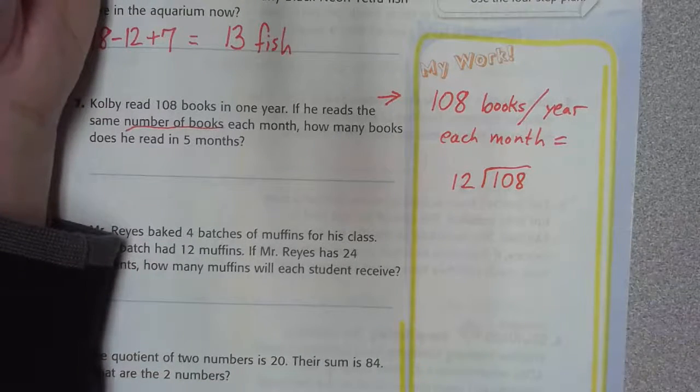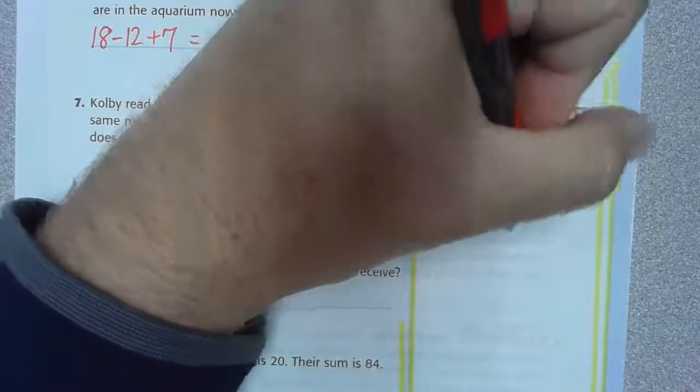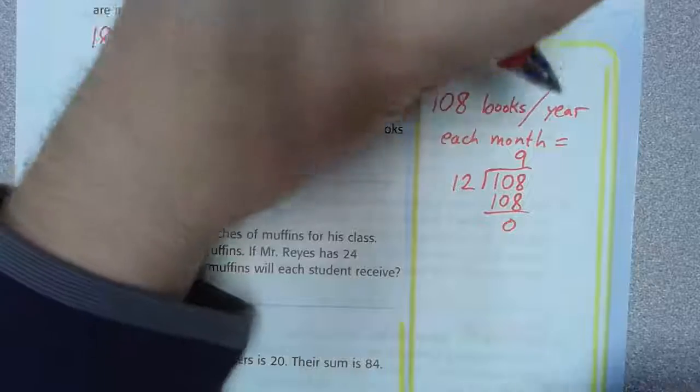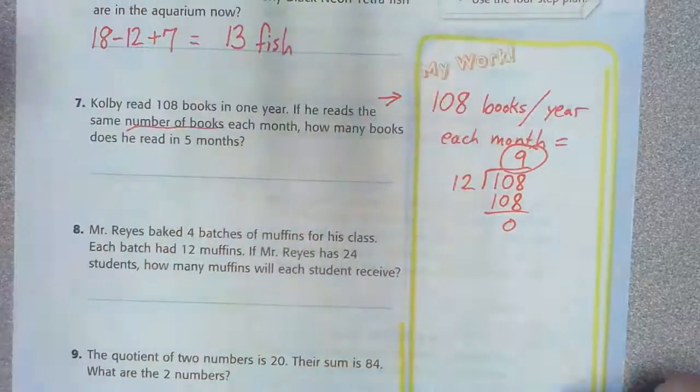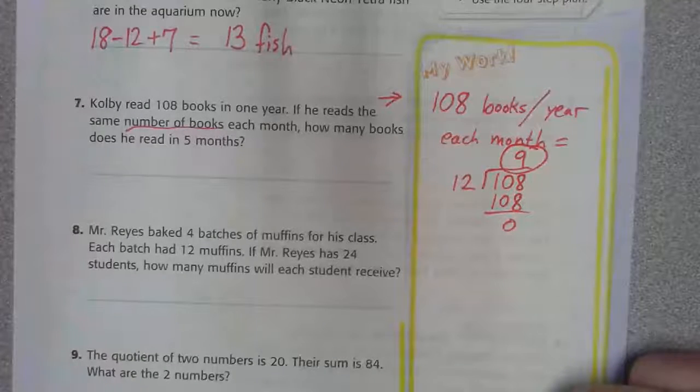This is where you need to know your 9s, right? Or your 12s. Yeah. 12 times 9 is 108. So how many books does he read each month? 9. Is that what it's asking? No. So what do we need to do now? Somebody else, don't blurt it out. What do we need to do now?